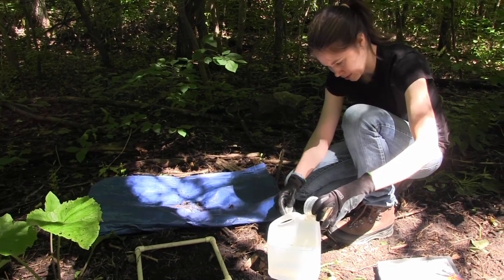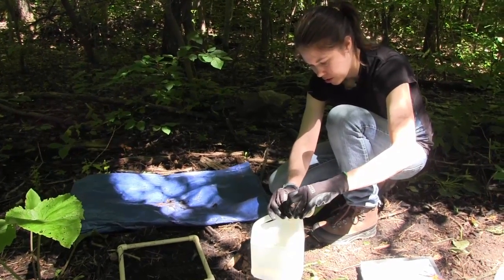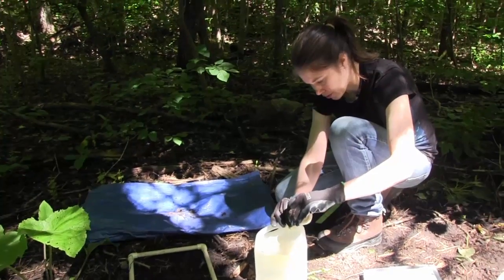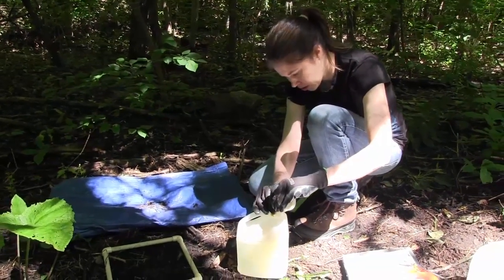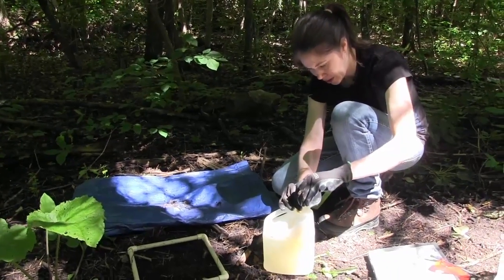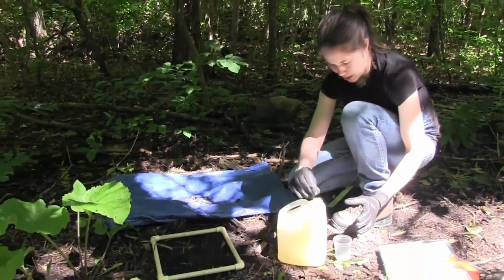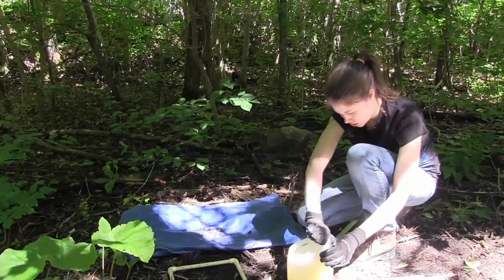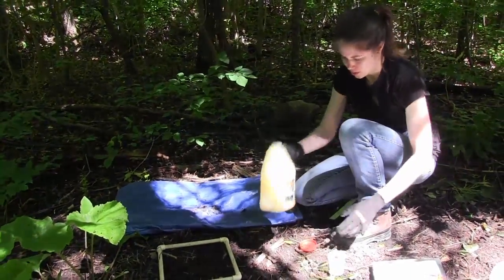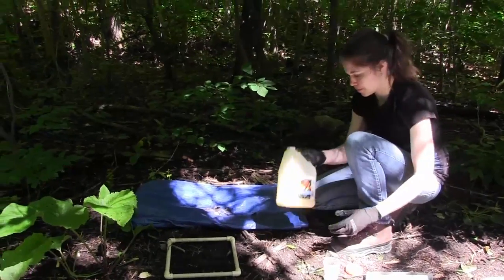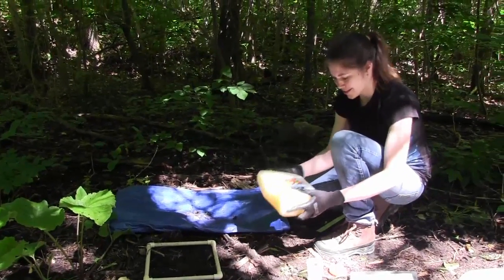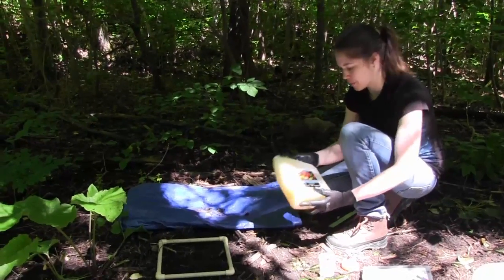The mustard acts as an irritant to the skin of the earthworms, so they come out of the ground to try to escape it. Then I'm able to collect them. It doesn't kill them or anything like that. So you have to mix up the mustard solution quite a bit, because it tends to solidify on the bottom.